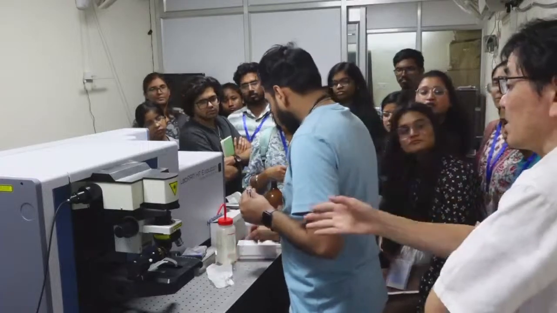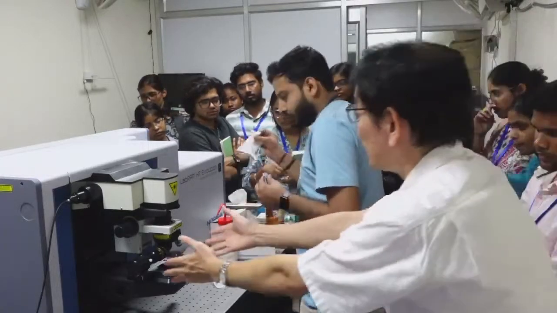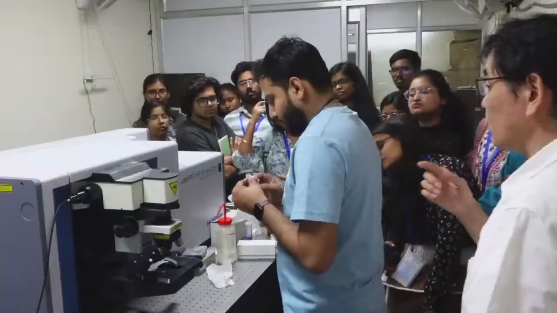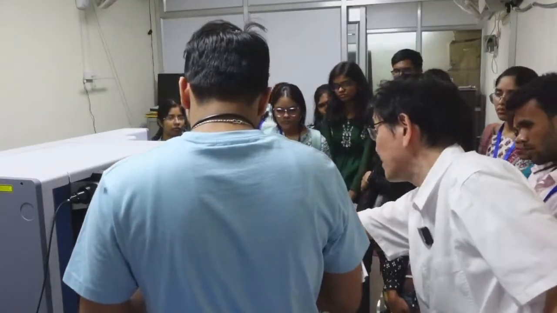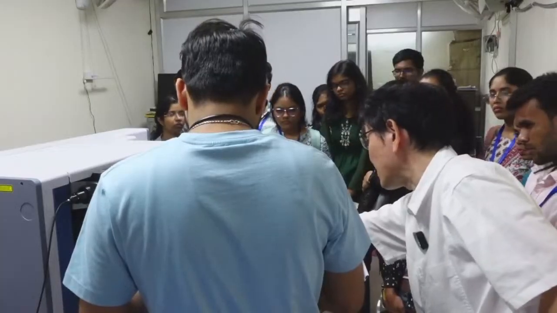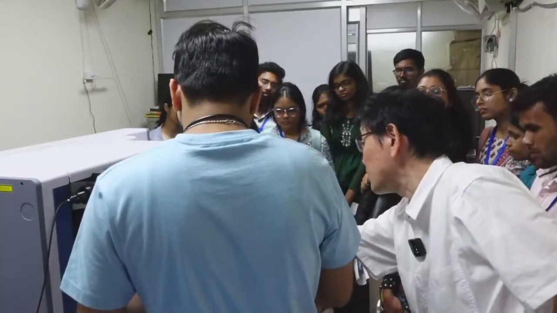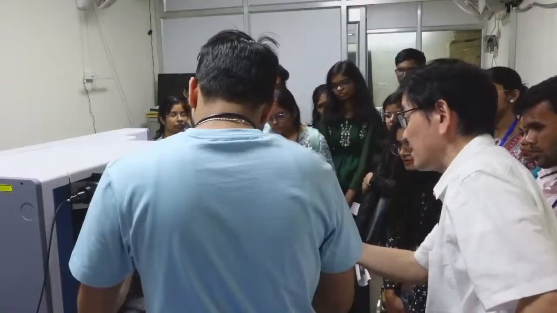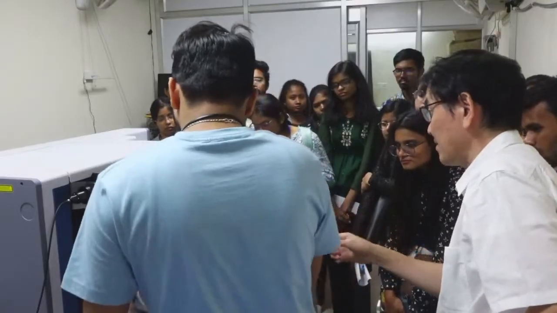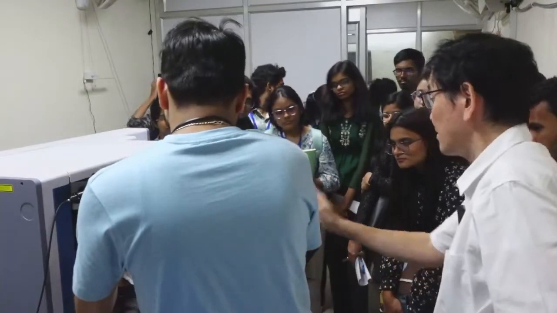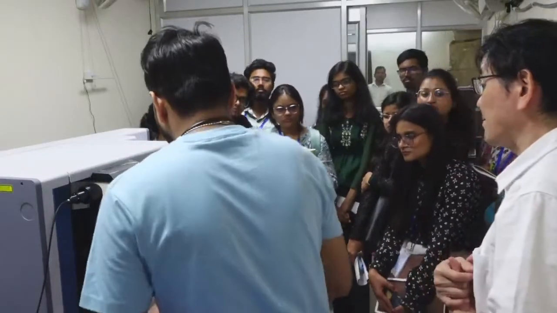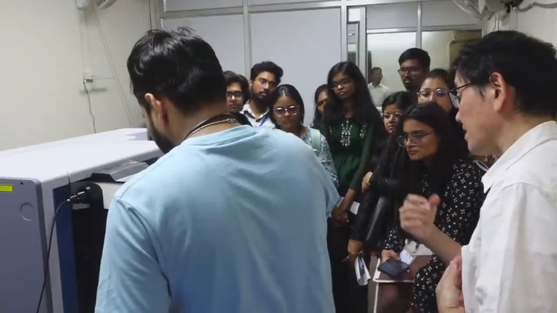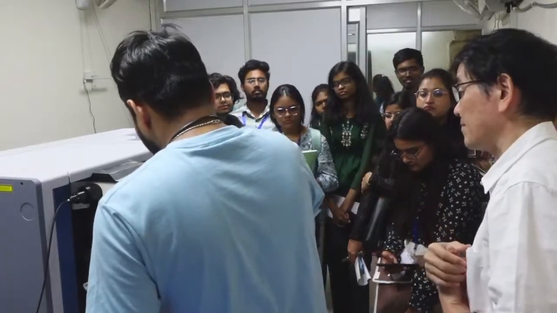So now the new attachment is put here. Instead of the microscope objective, it focuses and transfers the light onto this cuvette. So this is a typical Raman measurement, not a Raman microscope. And we can put the sample here.